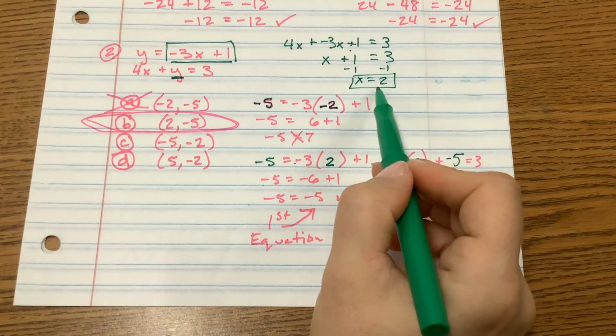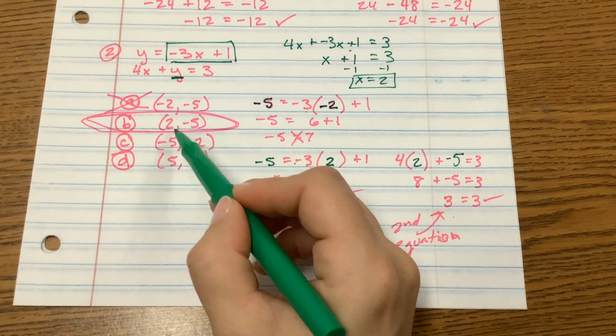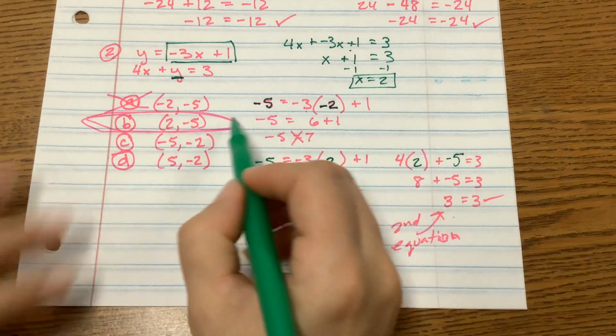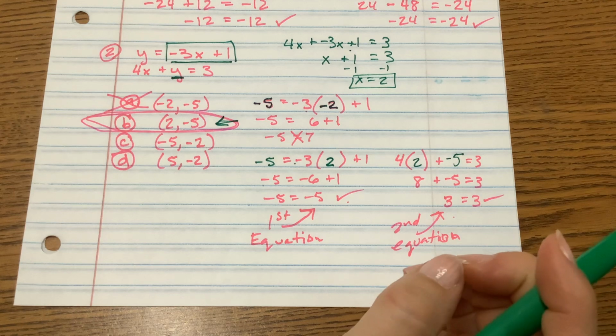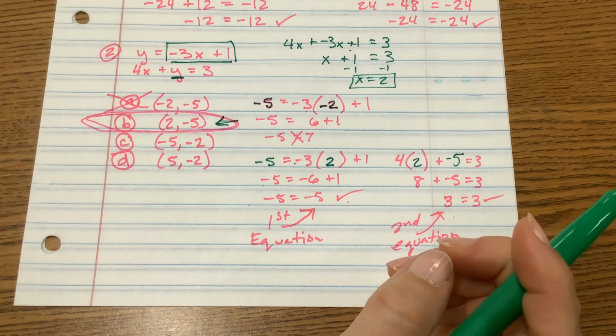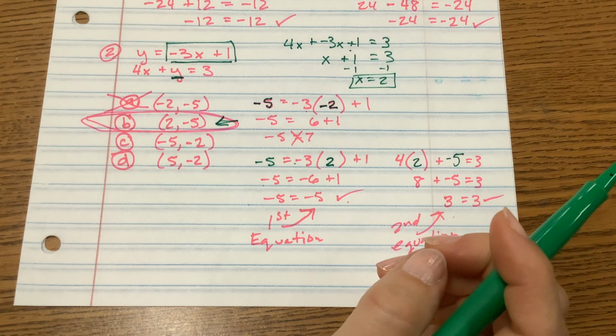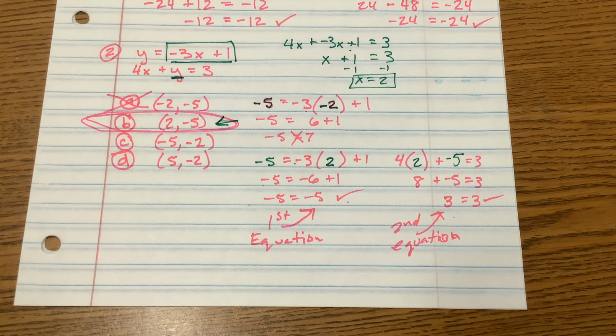So we know if x is equal to positive 2, which one is the only one with positive 2? B. So either way, we got the same answer. The method is what you get to decide. Okay? Sometimes one method is a lot easier than the other method. Sometimes we are not comfortable using a certain method, so we choose a different one.